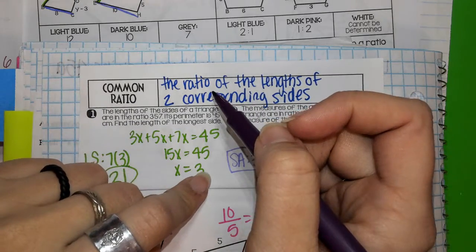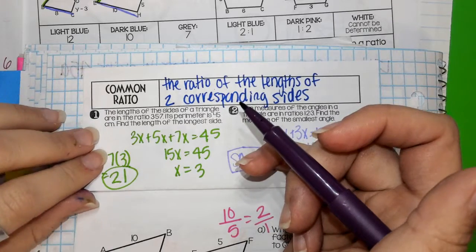Do you know what consecutive is? Right next to each other. Yeah, like this.